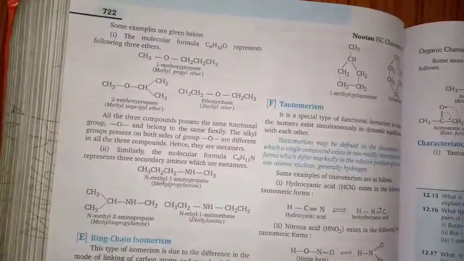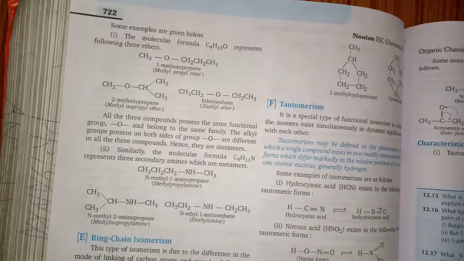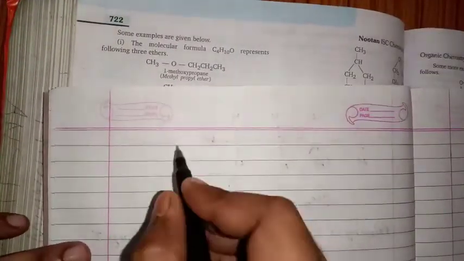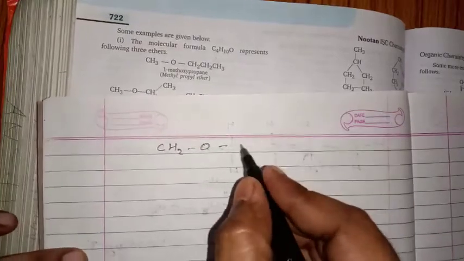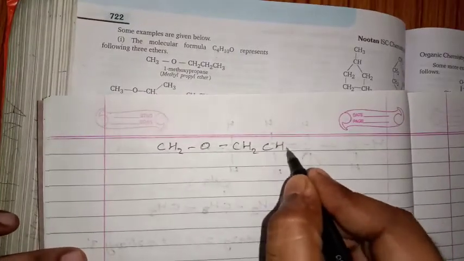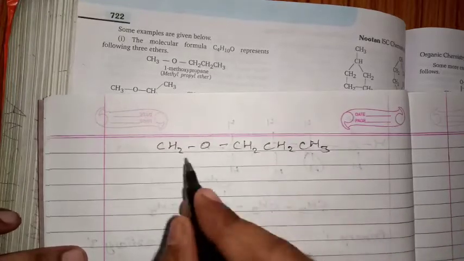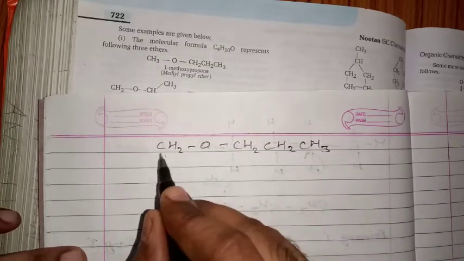What is the example given here? The example is CH3O C3H7, that is CH3-O-CH2-CH2-CH3. It can be termed 1-methoxypropane. I will show you in this copy what this functional group will be called. One time it will be CH3-O, then CH2, then CH2, then CH3. Here it can be called methoxypropane.